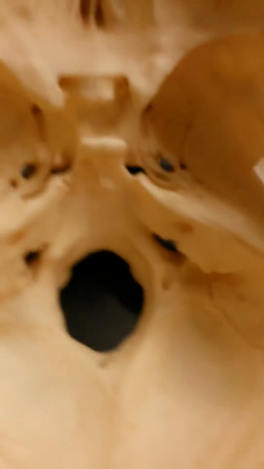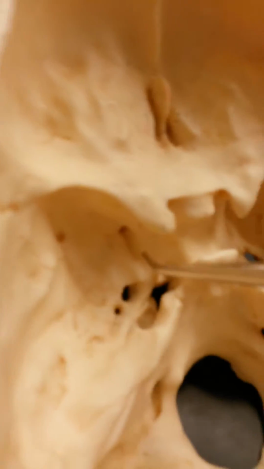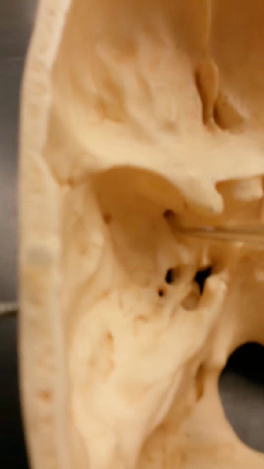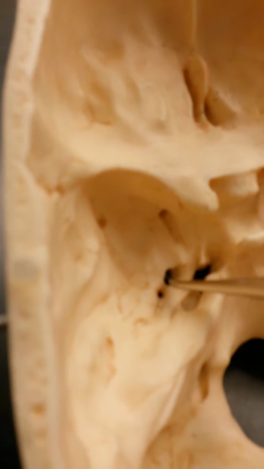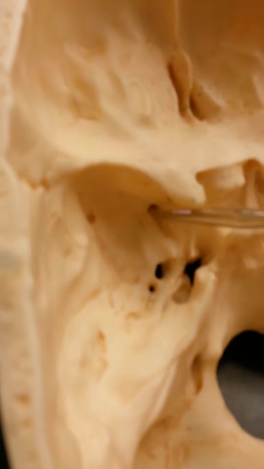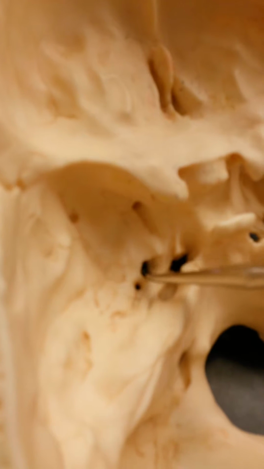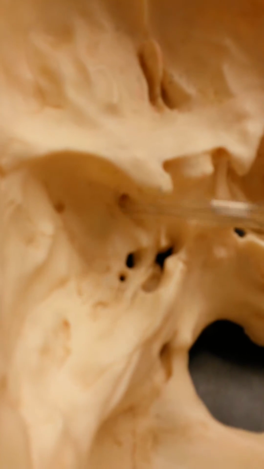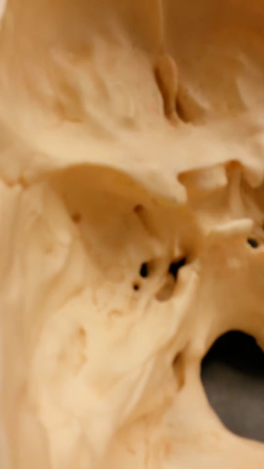And then at this point you can see the ROS that's very clear. ROS. R, this is rotundum, round. O, this is ovale, which is oval shape, so rotundum is round, ovale is oval, and this spinosum looks like a spine going through it, spinosum, the tiny one, so ROS.